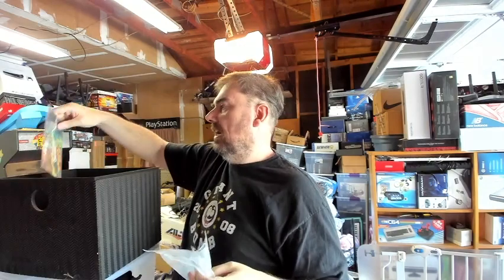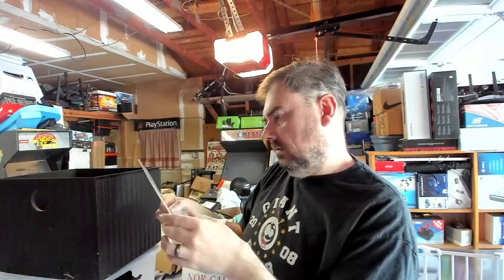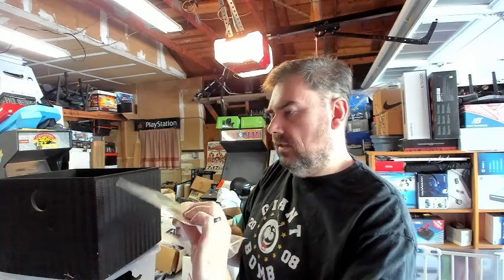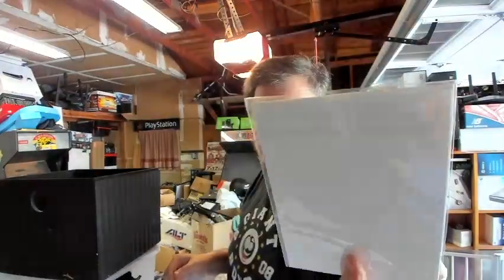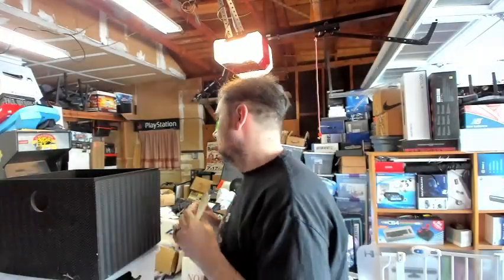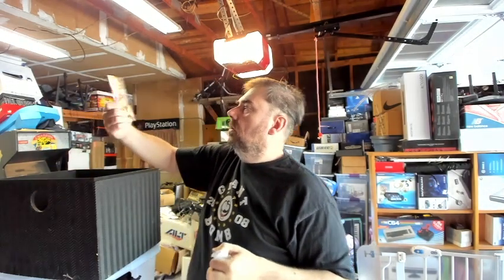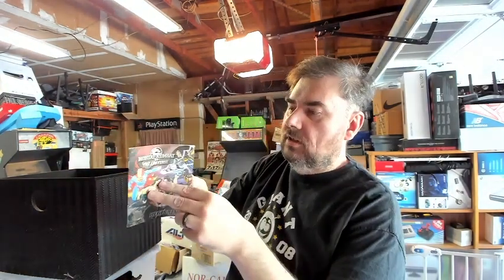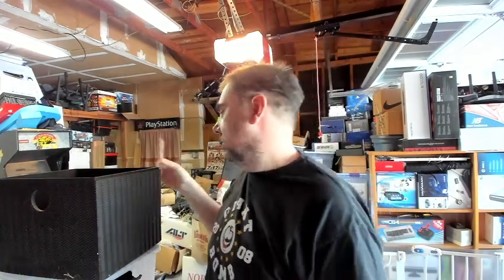Here's another plastic bag of some kind. What is this? This is some kind of lithograph. No, I don't know. This is some kind of image of Mortal Kombat versus DC Universe. It's wrapped in plastic. Here's a comic book, a tiny comic book of some kind for Mortal Kombat versus DC Universe. Put that next to that.